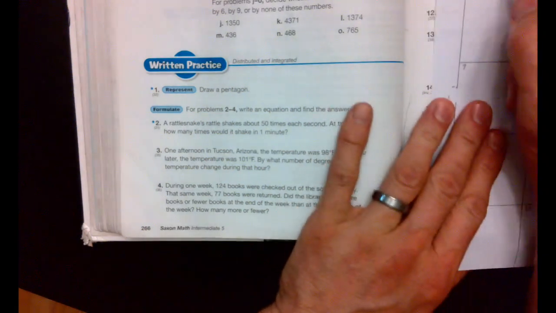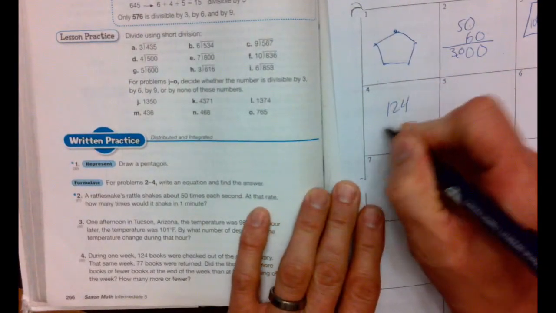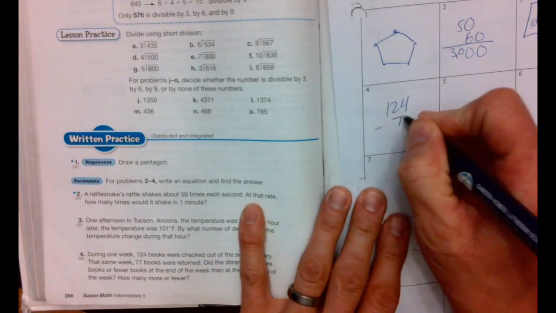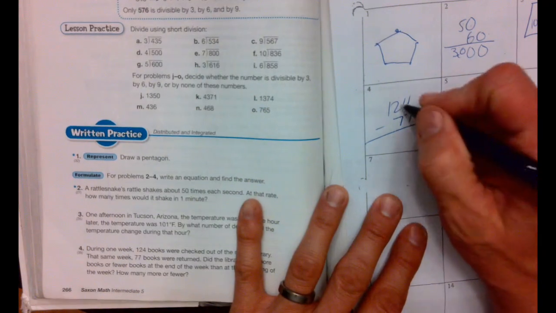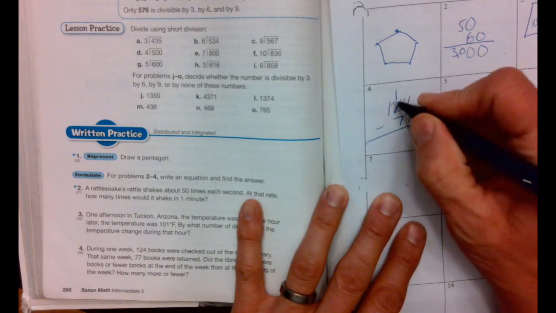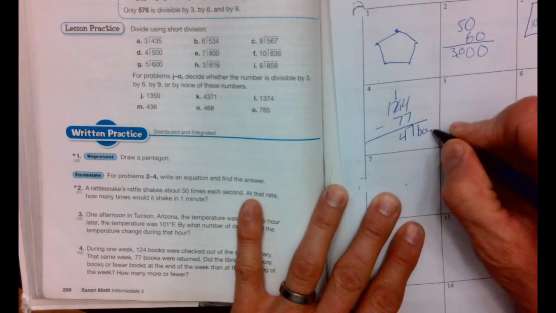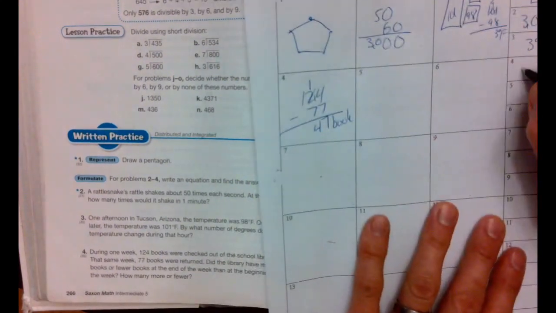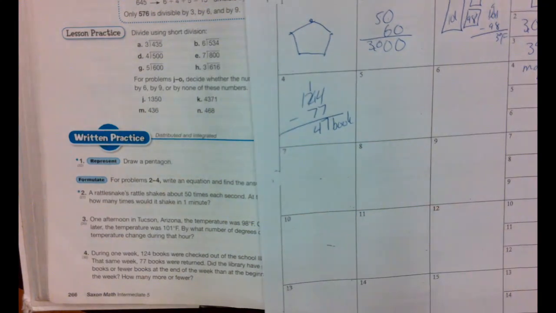Well, you brought back 124, and you only checked out 77, so obviously the library is going to have more books. So let's go ahead and subtract to figure this out. 14 minus 7 is 7, and 11 minus 7 is 4. 47 books, and I'm going to say more. Okay?